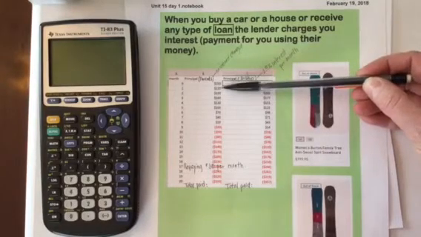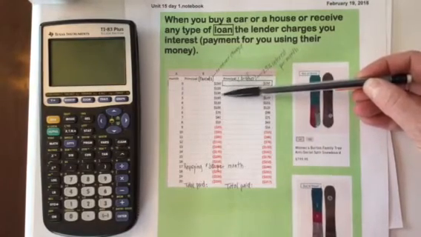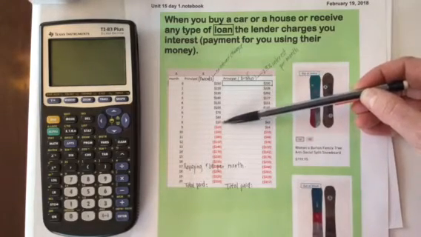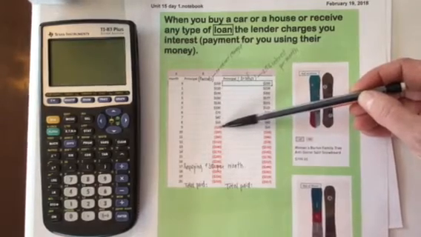And then if you pay off $30 a month, you can see how your balance would decrease until you ended up paying the last month, that 8th month, you end up paying just $10 instead of $30.